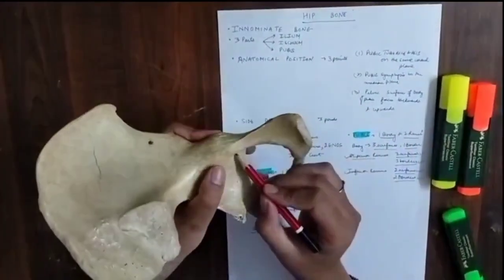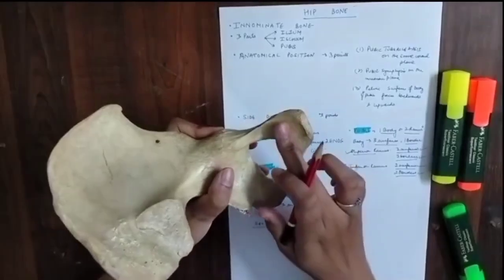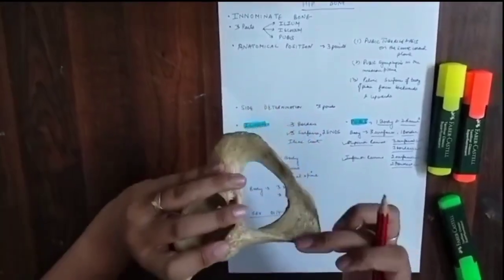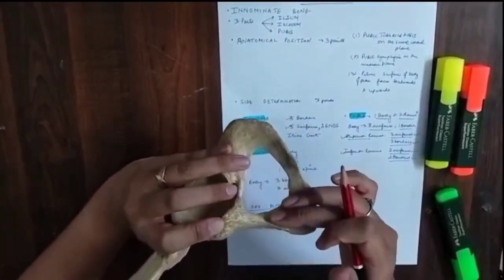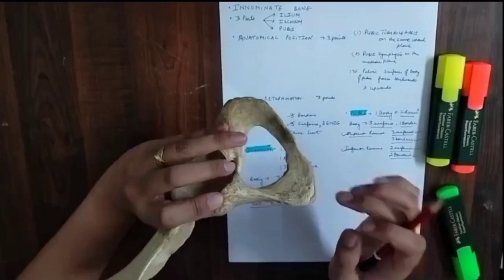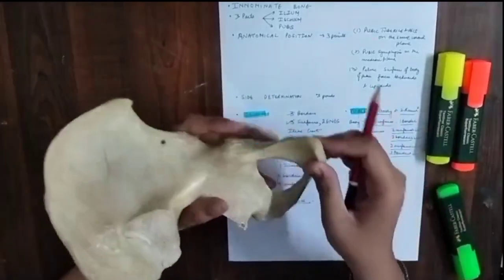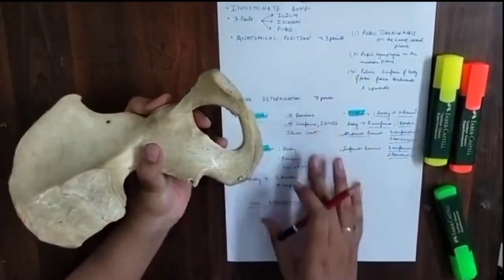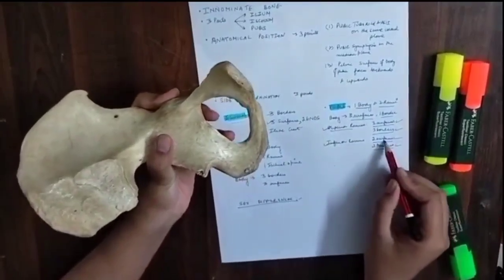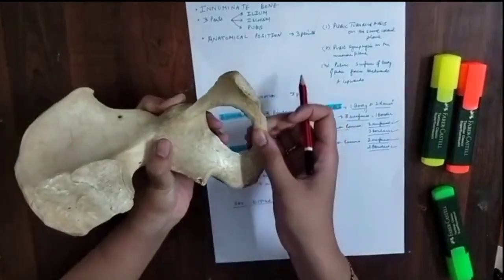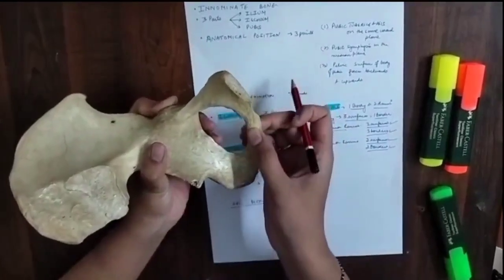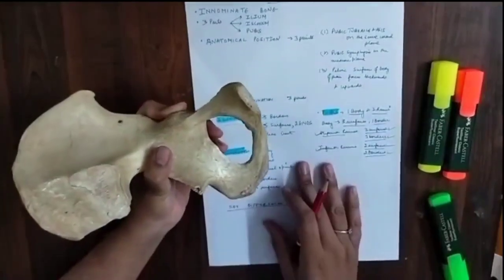Between the superior and inferior borders we have the pelvic surface, and between the obturator crest and the inferior border we have the obturator surface, or we can also call it the ventral surface. Talking about the inferior ramus, the inferior ramus has 2 surfaces, 2 borders. The inferior ramus also unites with the ramus of the ischium bone to form the conjoint ischiopubic rami.